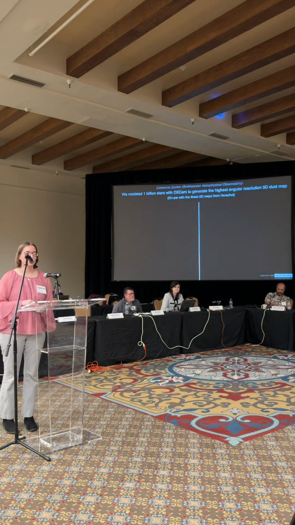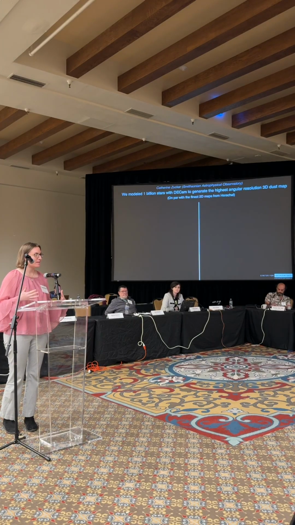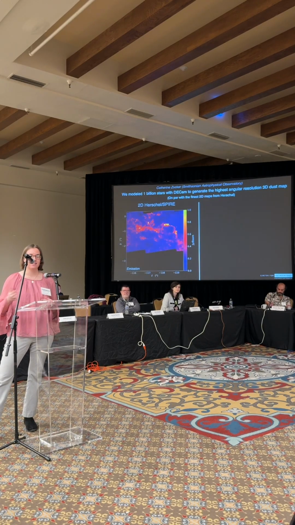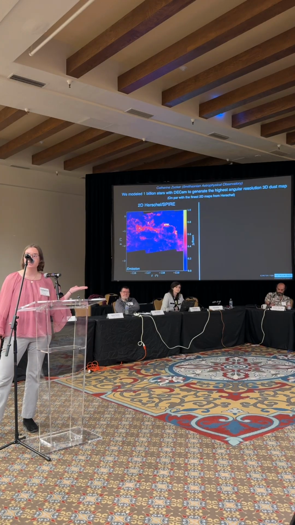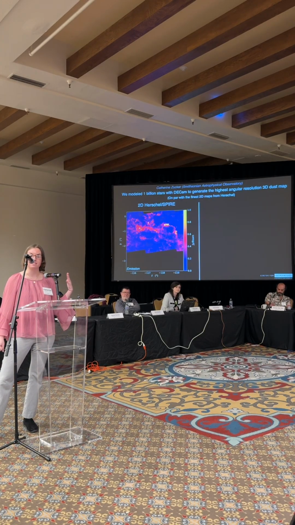Everyone. We modeled the colors of 1 billion stars with NetCam to generate the deepest and highest angular resolution 3D dust map of the interstellar medium of our Milky Way. So if you look at the slide, this is a traditional view of the interstellar medium based on 2D dust emission from Herschel, which many of you have likely seen before.